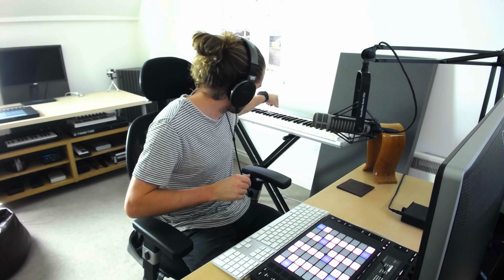Now, I'm going to actually use the Push because it's easier for me. It's a different form of keyboard, but it does effectively the same thing. So instead of jumping all my fingers from white note to black note and so on up the keyboard, what I can do on the Push, and so on. It's just like a keyboard. So 7 semitones. 1, 2, 3, 4, 5, 6, 7. Sounds beautiful.